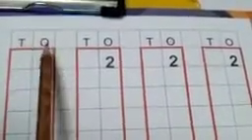Children, today we will write number 2 on page number 47. Here T and O is written. T means tens and O means ones. And number 2 is a single digit number. So we will write it below O.